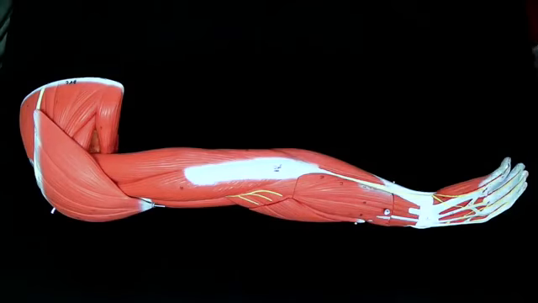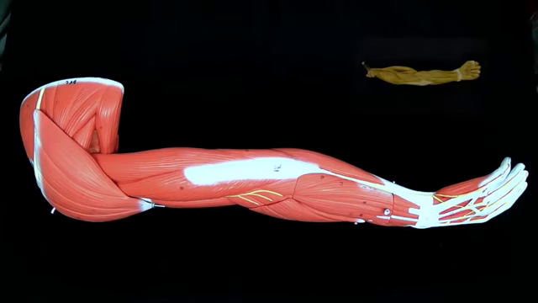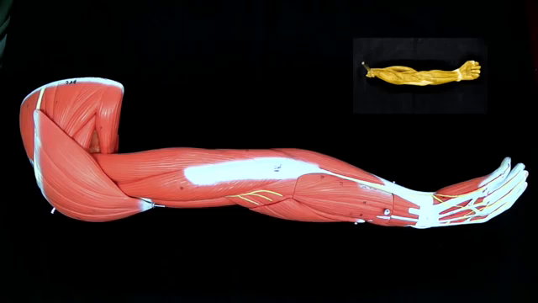This video is about the muscles of the upper limb. We're going to start off on our large model here, and then we're going to bring the smaller model in so you can see how it looks on the smaller model also.